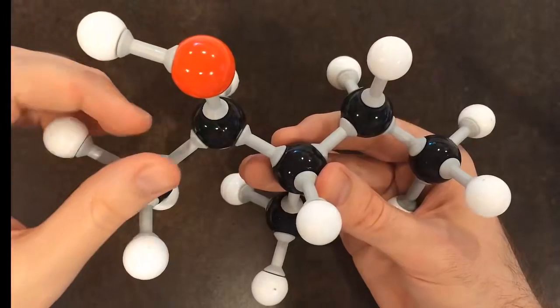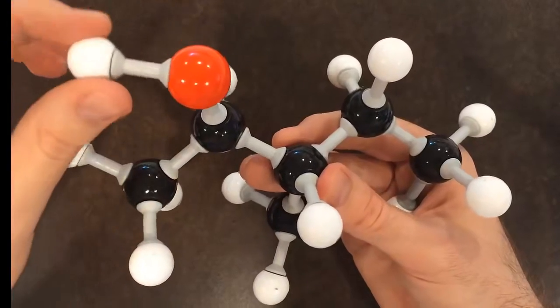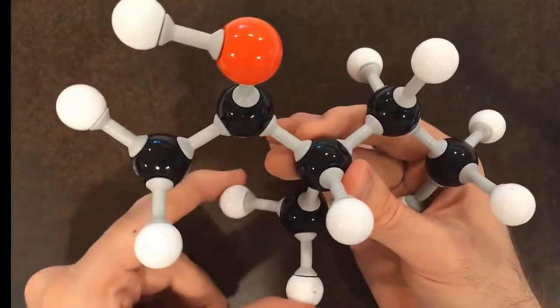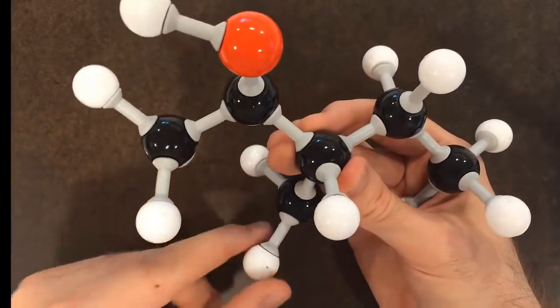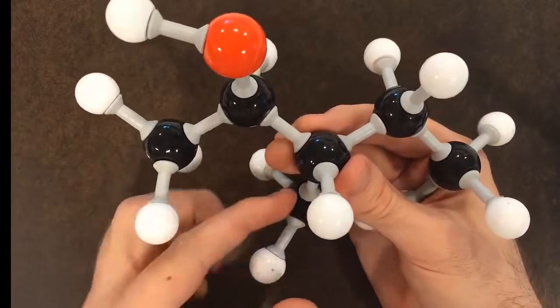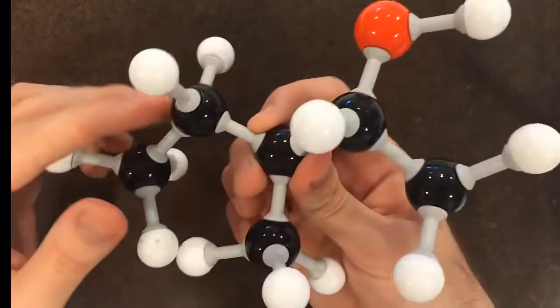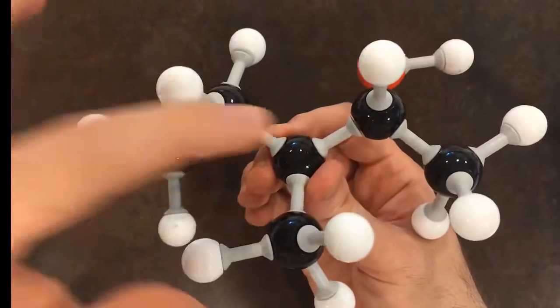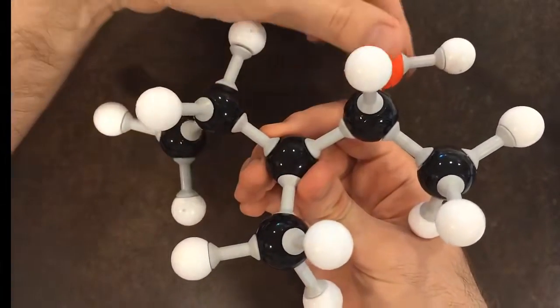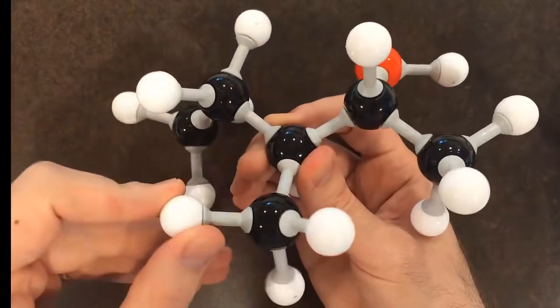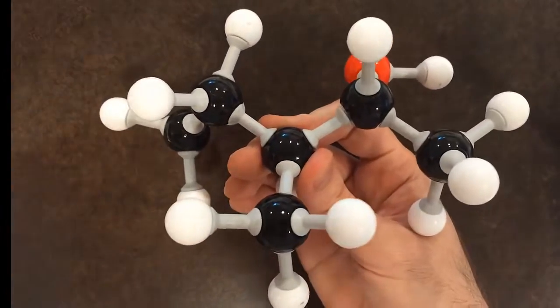So here's our compound. You can see at carbon 2 there's an OH coming out at us in space, and at carbon 3 there's a methyl group going away from us in space. If we rotate about an axis through this carbon, let's go ahead and do that, we can see what happens to those two groups. Now at carbon 2 the OH is going away from us in space, and at carbon 3 the methyl group is coming out at us in space.